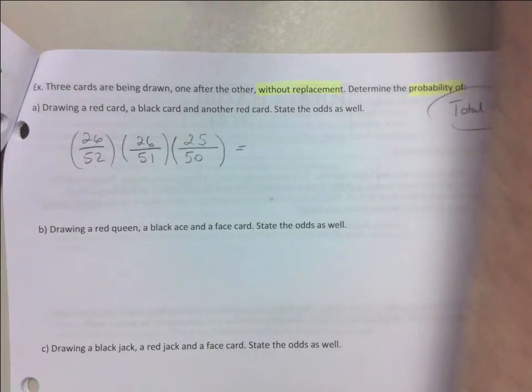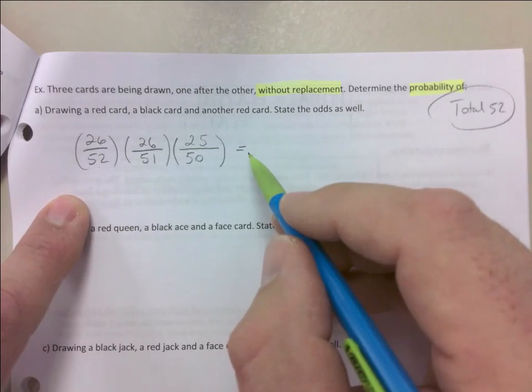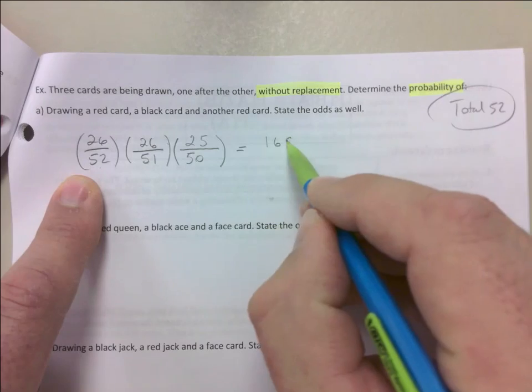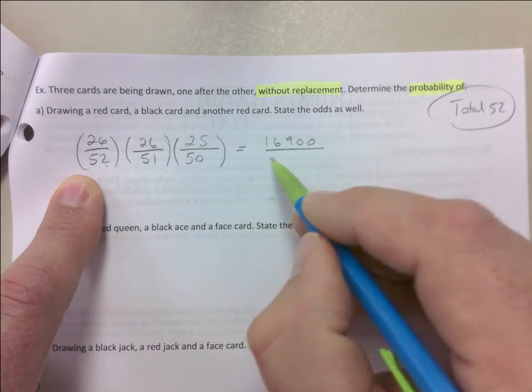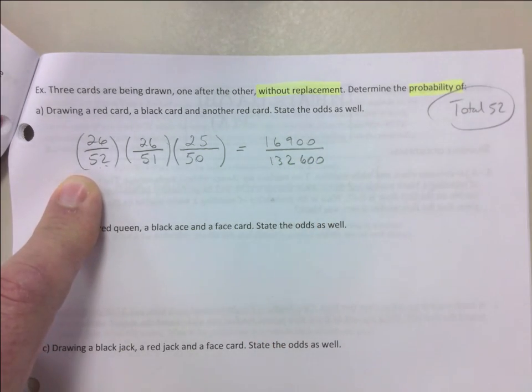And so this would be, you can shorten this. You can just multiply the top, that's 16,900. You multiply the denominators, you get 132,600.